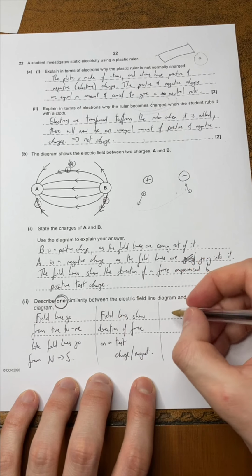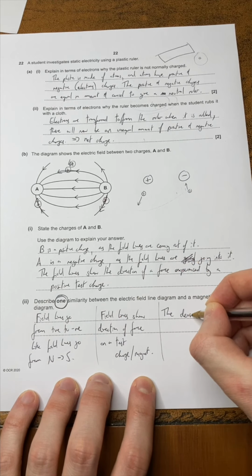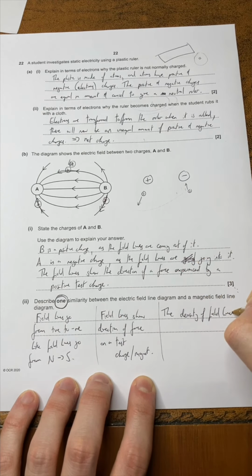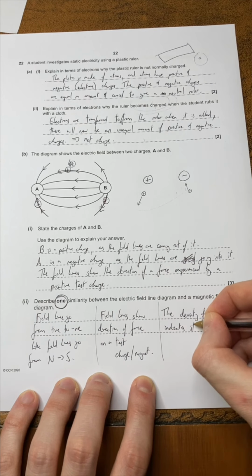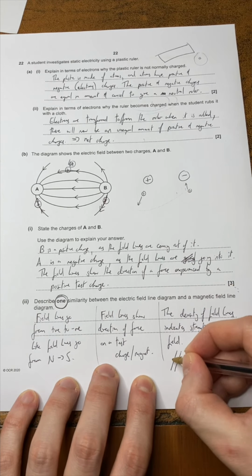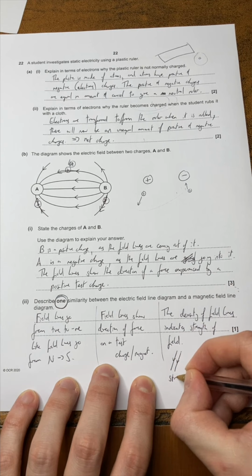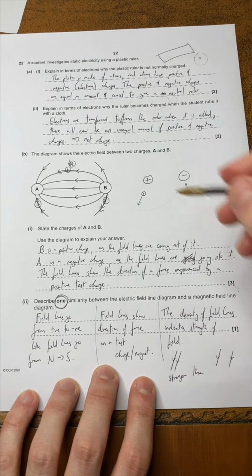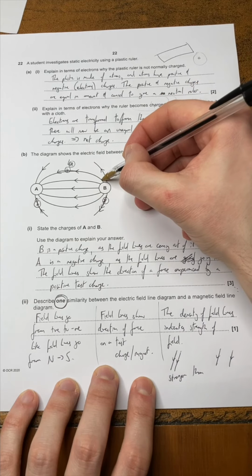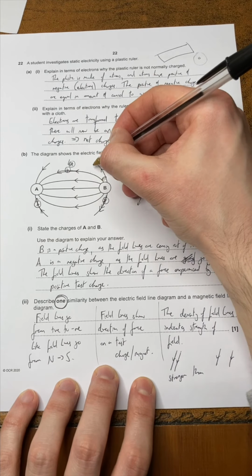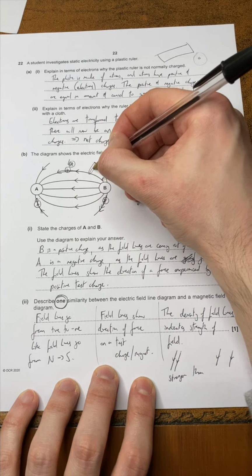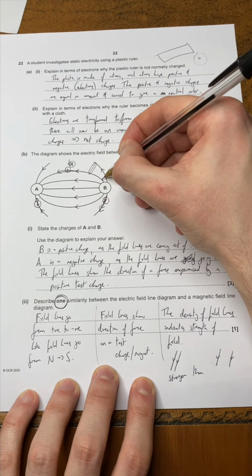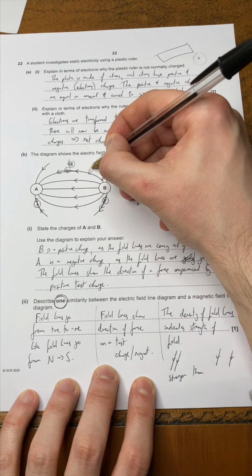Another good one is the density of field lines indicates strength of field. So field lines that look a bit like this is stronger than field lines that are, say, this far apart. If we have a look in this diagram up here, our field lines are pretty close together at this point, but then the distance between them is quite longer here, so our field strength is greater here than it is if we were in this region.